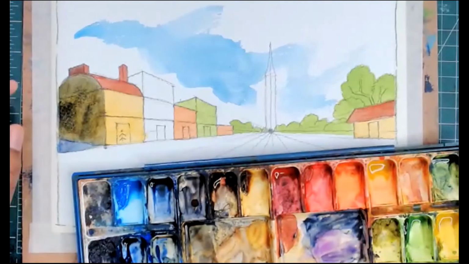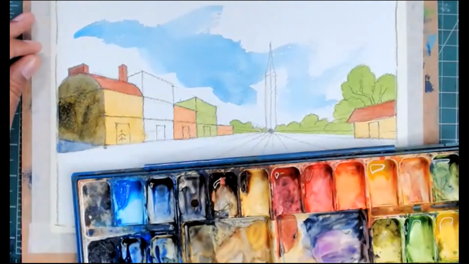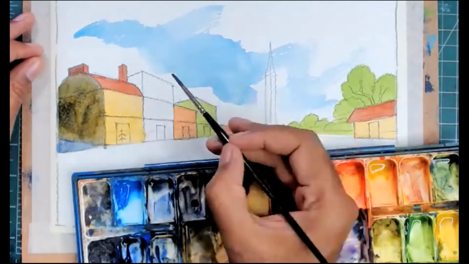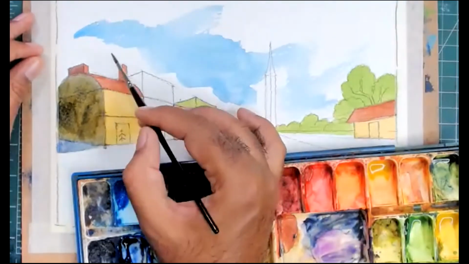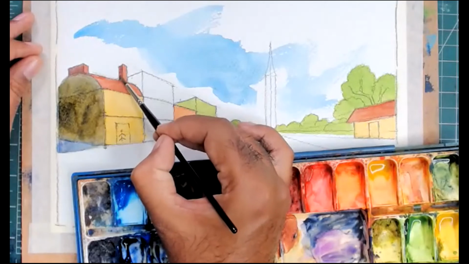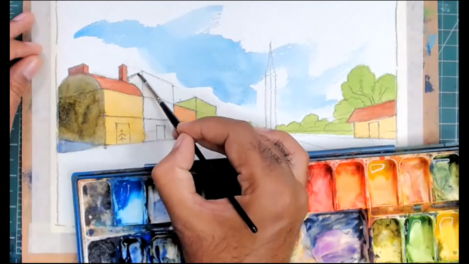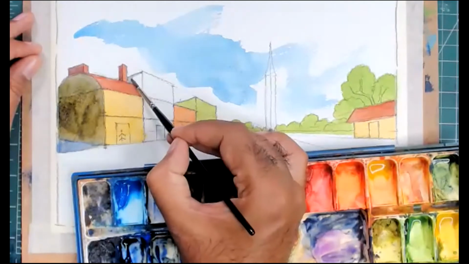I have applied bluish gray to this side. Then maybe I'll take a smaller brush. Then I'm going to apply here also, this side of this tower, and this side of the building.